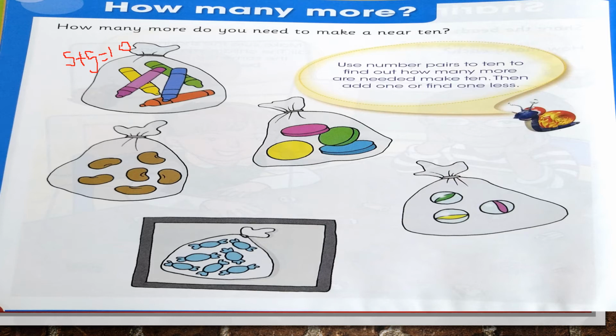That's good. Now here they say then add 1 or find 1 less. So now we have 10 here. So we're going to add 1. So 10 plus 1 equals 11.